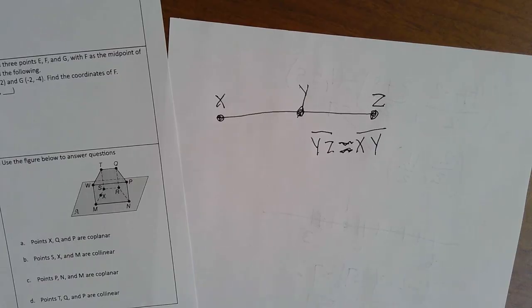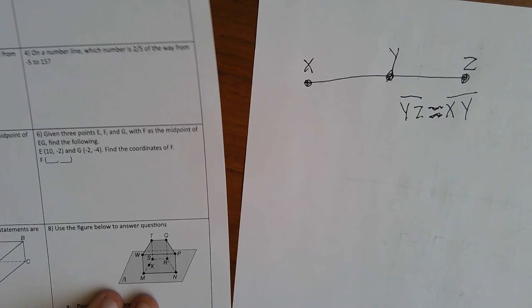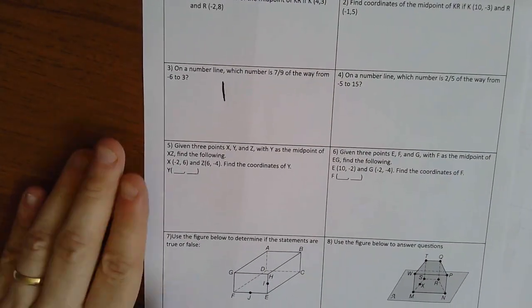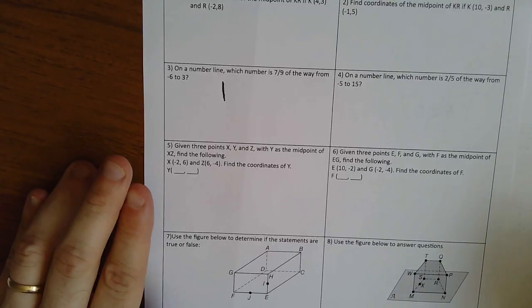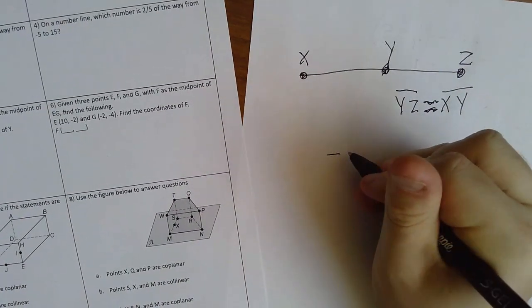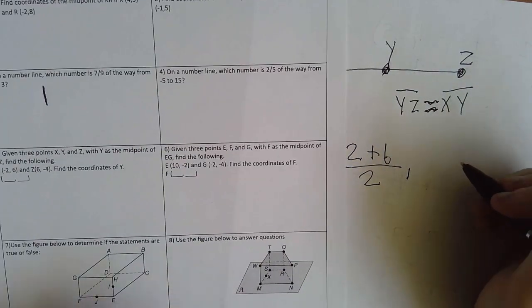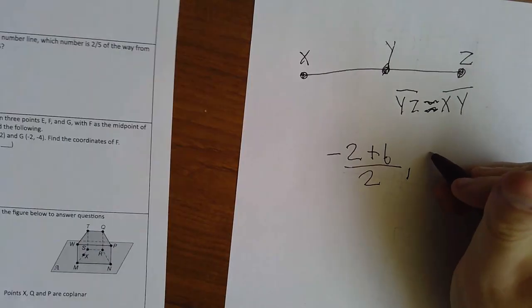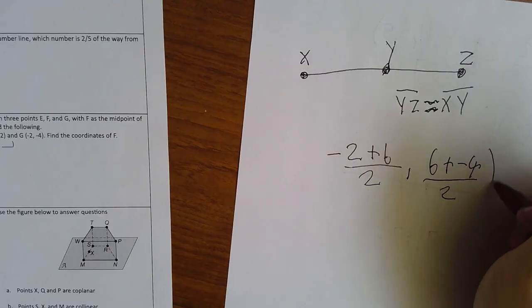So if they're congruent to each other or they're equal to each other, that means I'm just finding the midpoint between the two. So how do I do that? Same way I did the first question. So I'm going to take my x position coordinates and my y position coordinates, and I'm going to just average the two together. So -2 and 6 divided by 2, comma, 6 and -4 divided by 2.